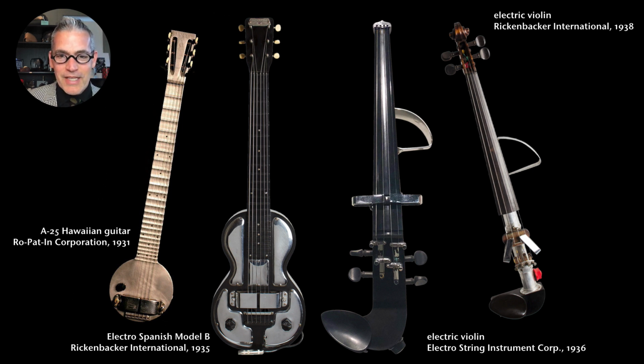And then if you look at the electro string instrument, Bakelite electric violin, everything starts to change. You get a completely new idea about an instrument. Just as a side note, all of these companies are the same people who just kept changing their company names.